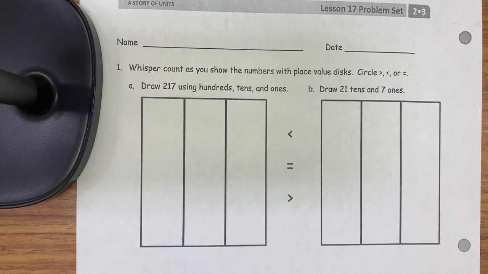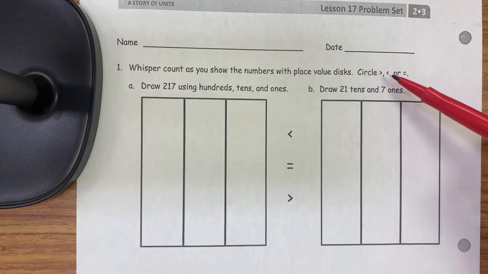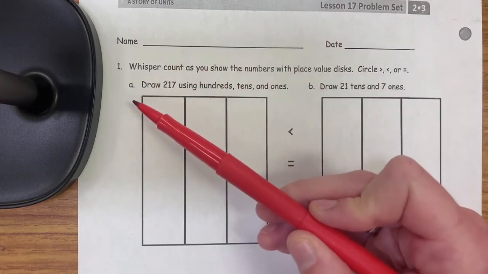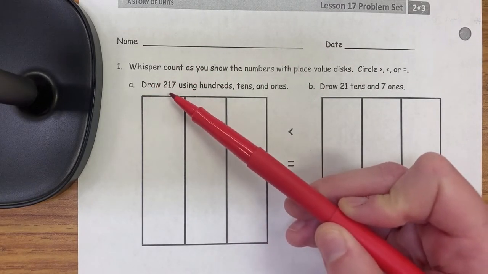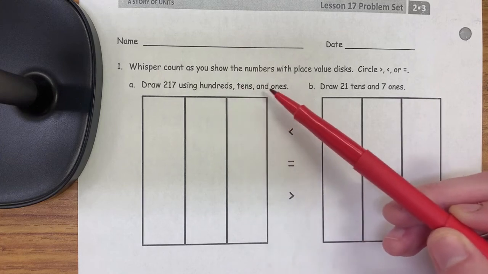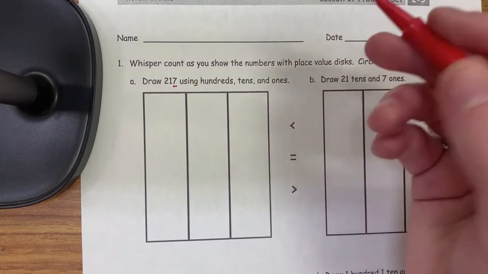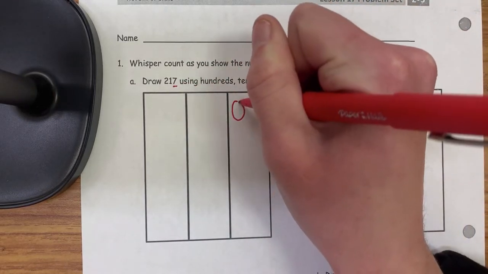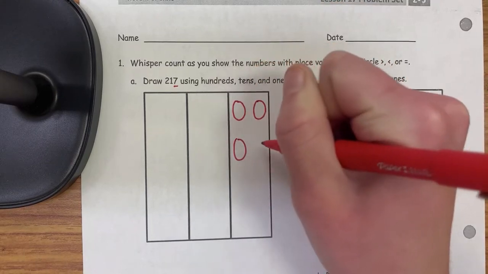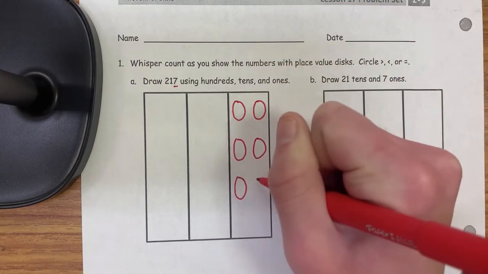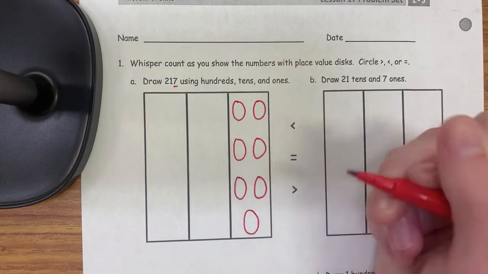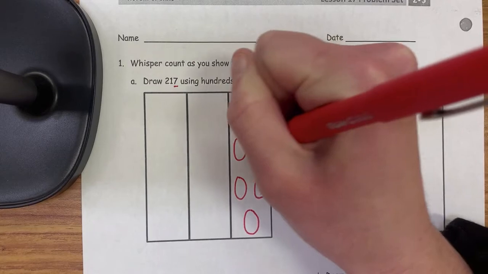Number 1 says, whisper count as you show the numbers with place value discs. And then we need to also circle greater than, less than, or equal to. So for A, it's asking us to draw 217 using hundreds, tens, and ones. So let's start with our ones place. So we have 7. So we're going to draw 1, 2, 3, 4, 5, 6, 7. And we're going to label each of these 1.